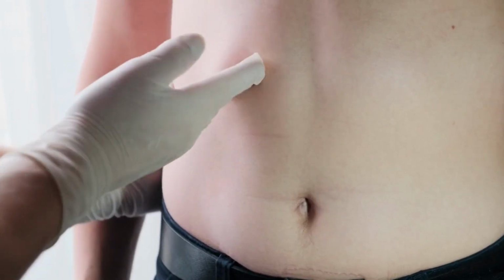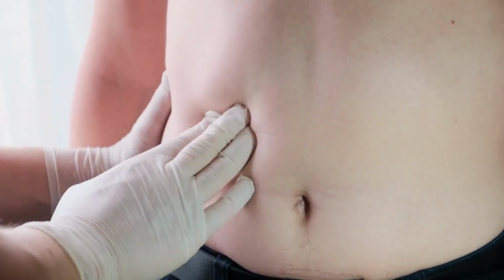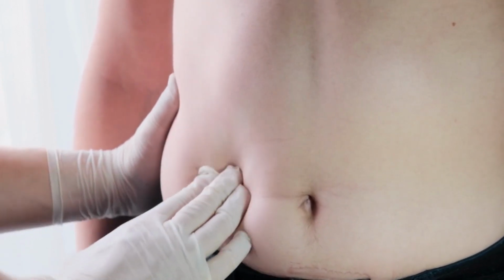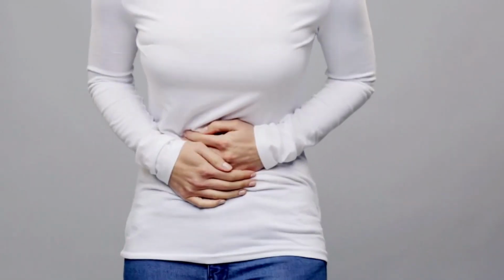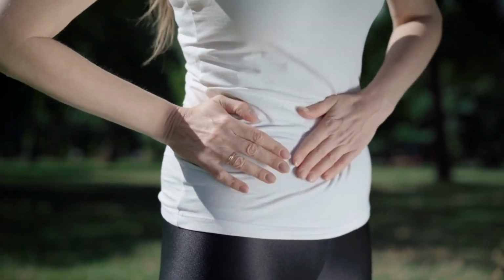When a patient presents with symptoms suggestive of appendicitis, a physician will often conduct a combination of physical examinations, laboratory tests, and imaging studies to confirm the diagnosis. Here's an overview of the process. 1. History taking. This is the initial step in diagnosing appendicitis.